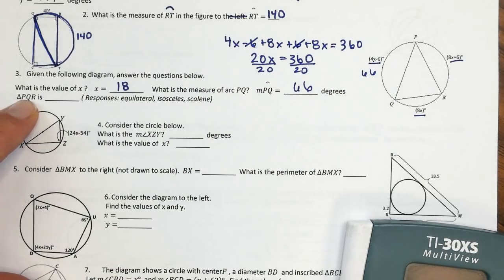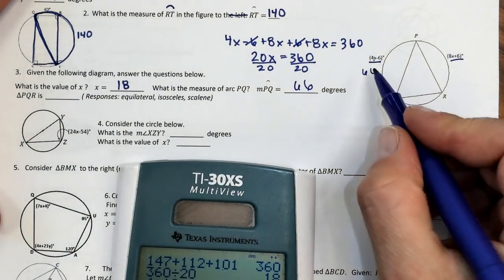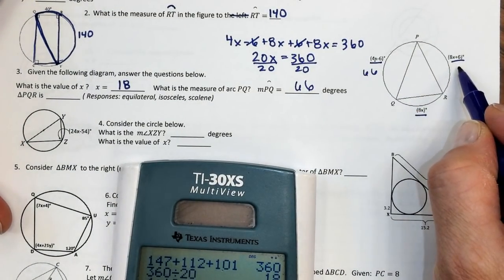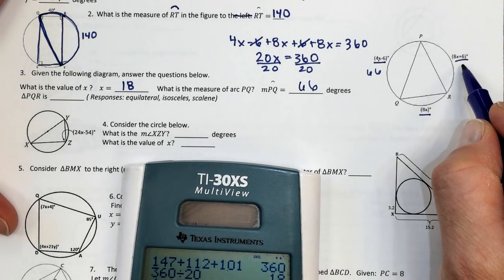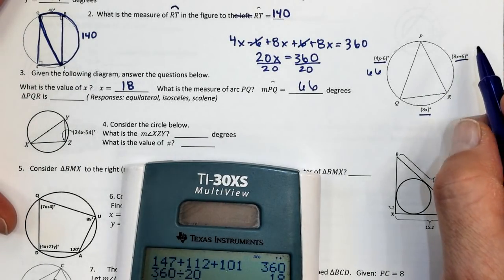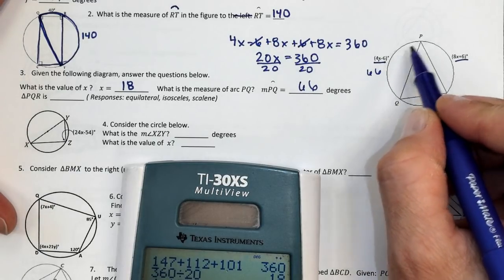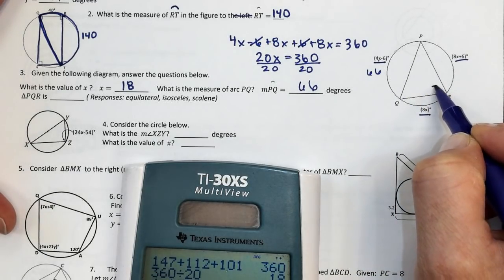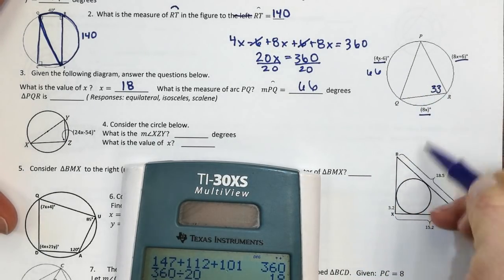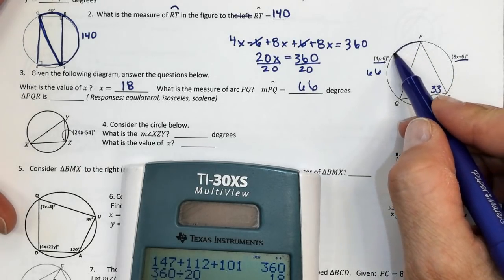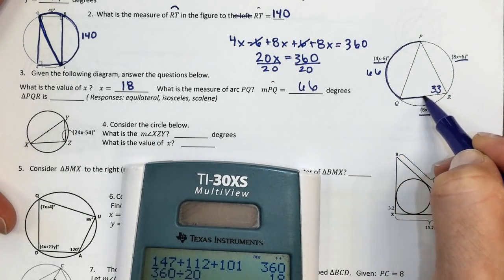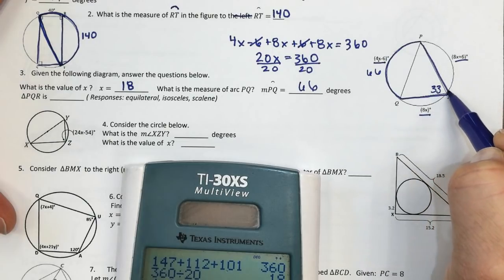What type of triangle? Okay, so if this is 66, I'm going to go ahead and figure out what the rest of these sides are, so I know more about my triangle. So if this is 66 out here, I know this is a 33 in here, because this is the ice cream to my cone.